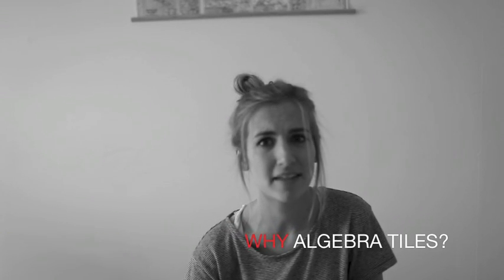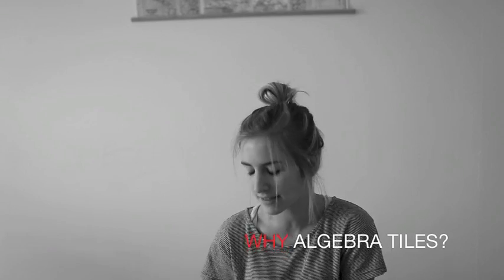We're going to be talking about a manipulative in math that I absolutely love called Algebra Tiles. The question is, why would we want to use Algebra Tiles? Sometimes we think math and algebra is confusing enough. Why would we want to add something else in there? Algebra can be really confusing for our students and something that's really abstract.